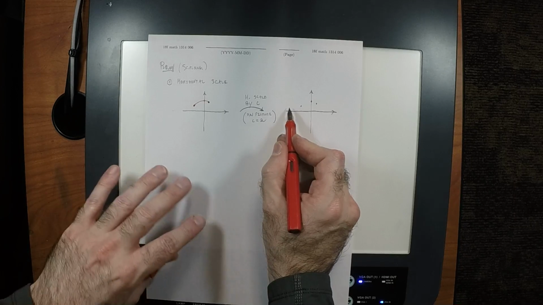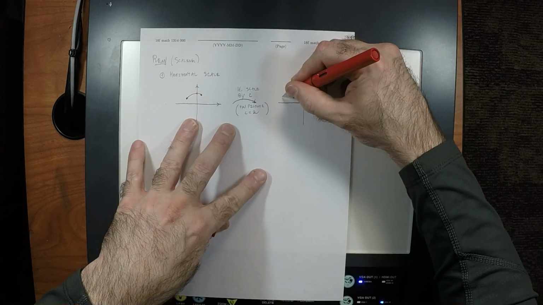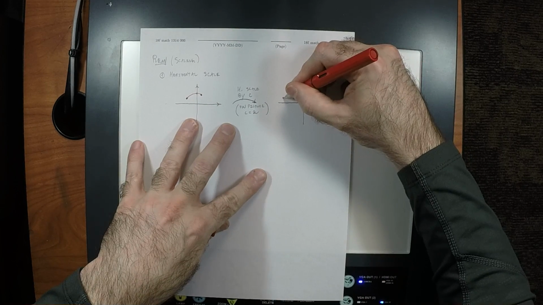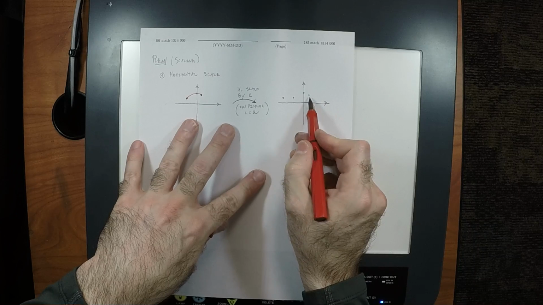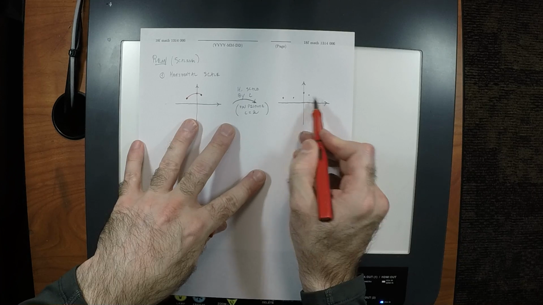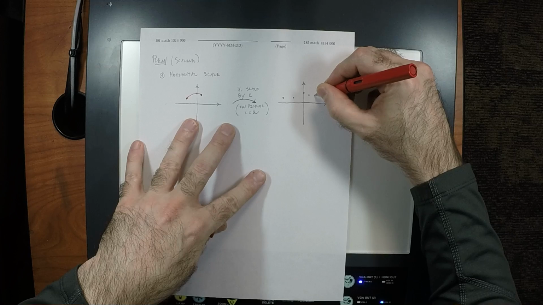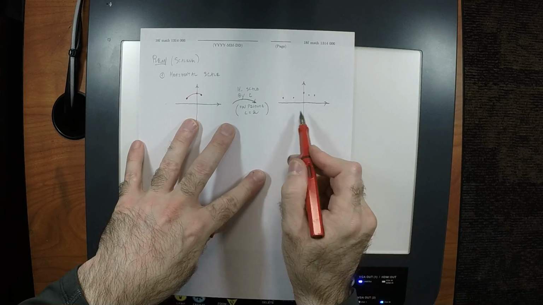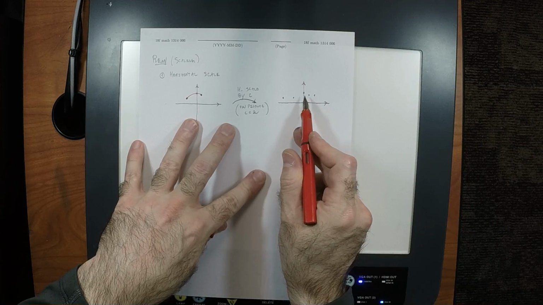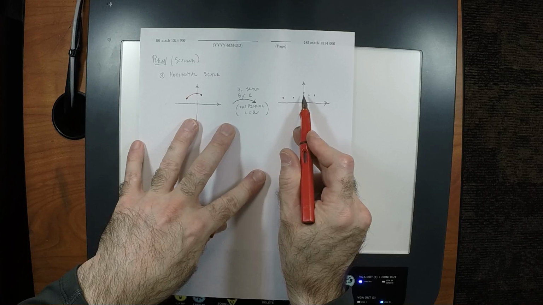-6. So it's going to be twice as far away. It's going to be over here. And where's that one going to go? A little bit to the right. Okay, like right there. So it now is twice as far away. And where does that one go? Stays there, right?